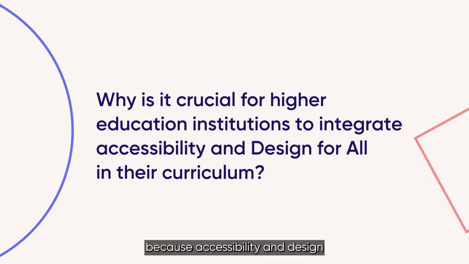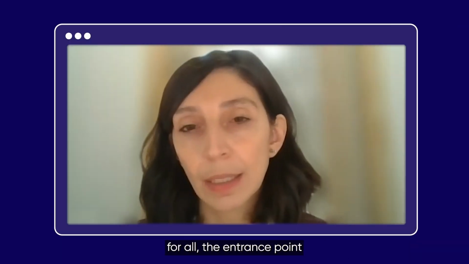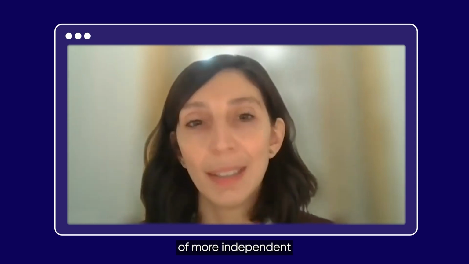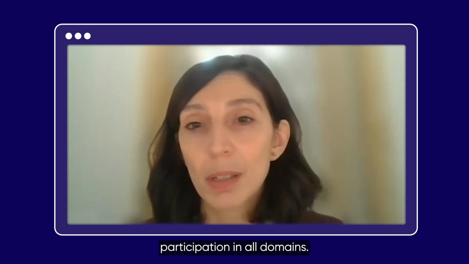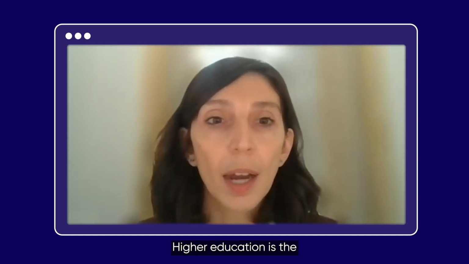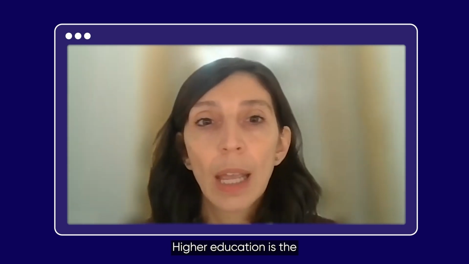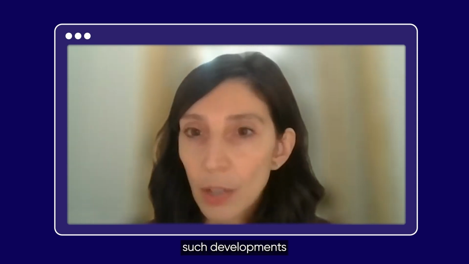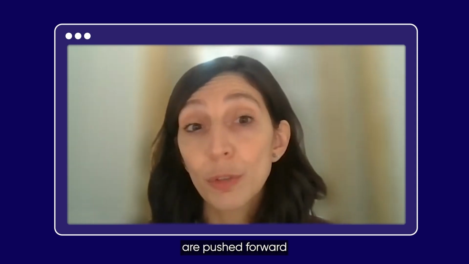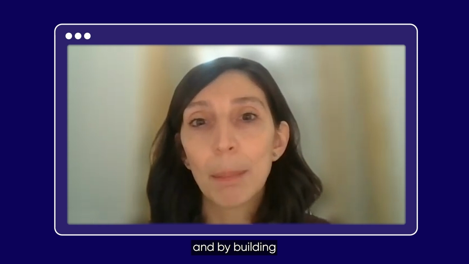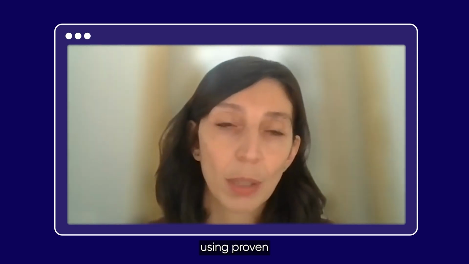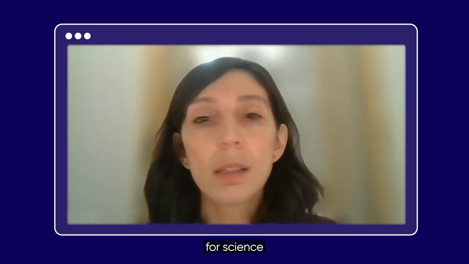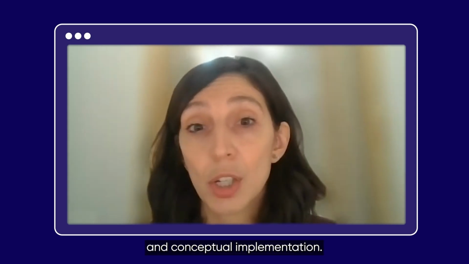Well, it's crucial because accessibility and design for all are the entrance point to reach the ultimate goal of more independent living and self-determined participation in all domains. Higher education is the agreed and defined educational setting where such developments are pushed forward through education and by building a common understanding using proven methodological frameworks for science, research, and conceptual implementation.